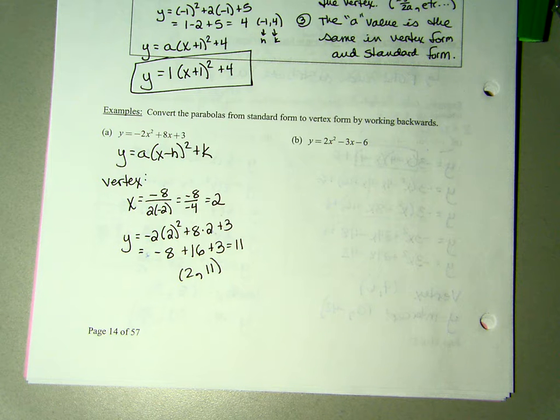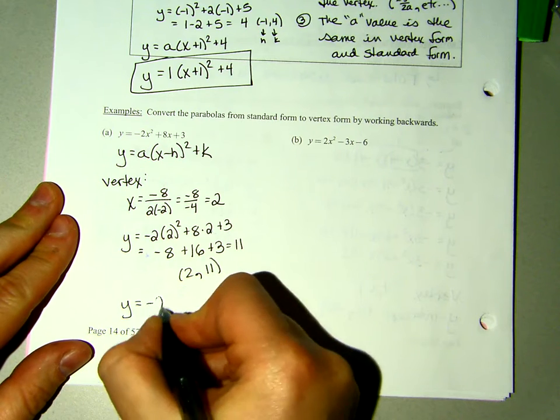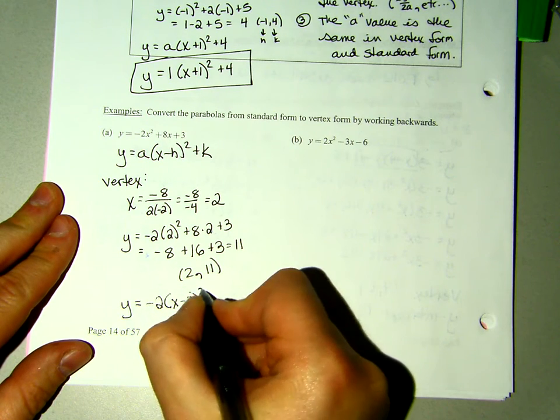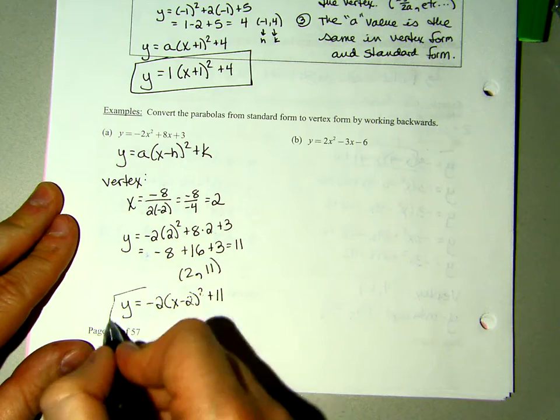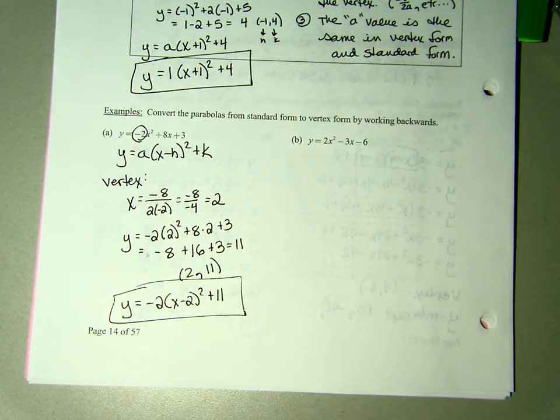Can we get 2 comma 11 for the vertex? Kayla, do you have the final answer? Y equals negative 2 times x minus 2 squared plus 11. Good, and my only question is, where did you get that negative 2 from? The a in the vertex. Same thing that it was over there. Does this make some sense?